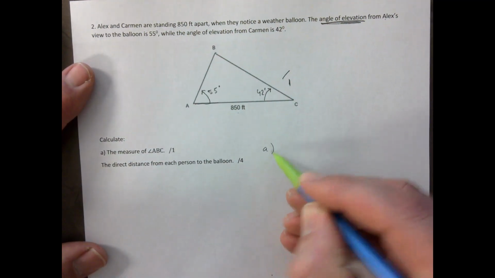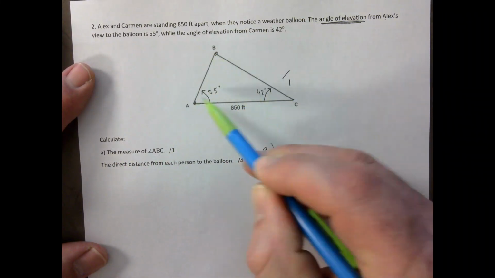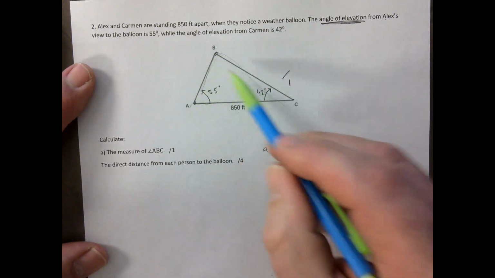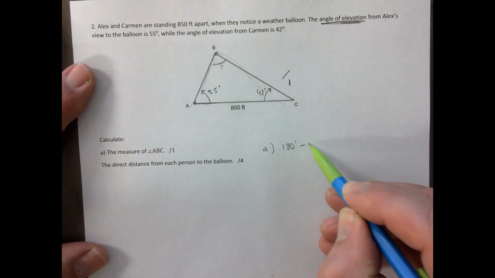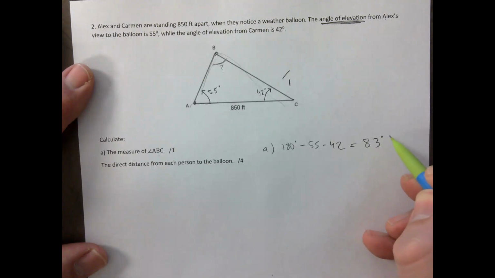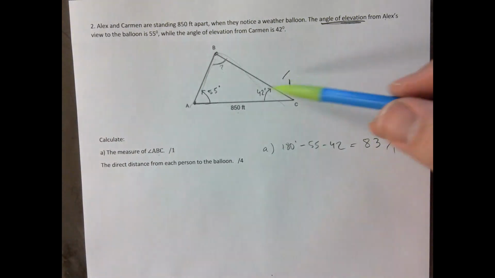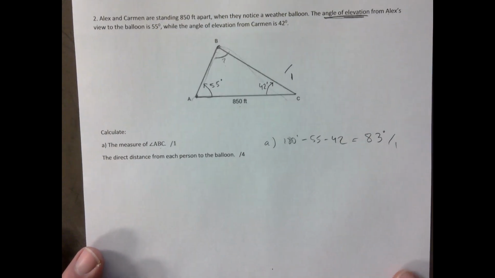Then we want the angle ABC, so A to B to C. If you travel those a couple of times, you realize you have to connect, that's what they're asking for. So 180 minus 55 minus 42, you get 83. You get a mark for that one. If you didn't have them on the diagram, you're not going to lose a mark. I'm just going to assume you know that's why you put them. I didn't ask you to label it, so you should be fine.